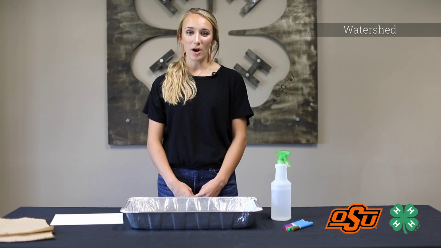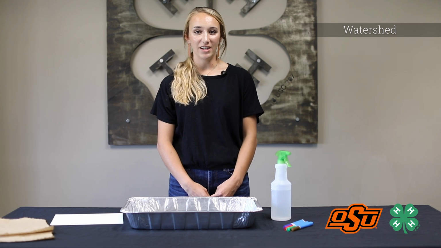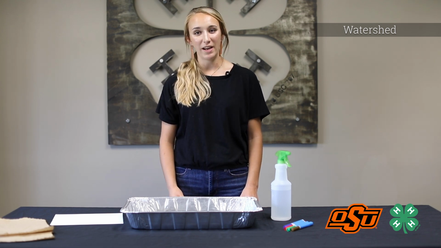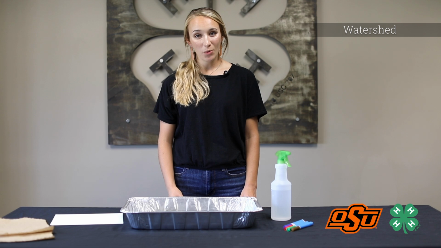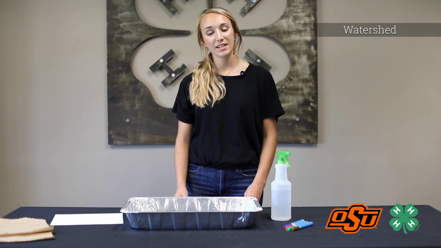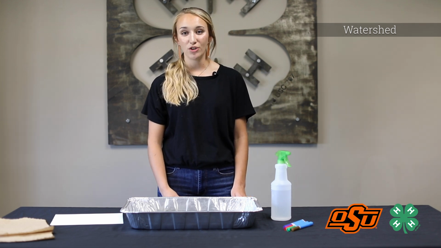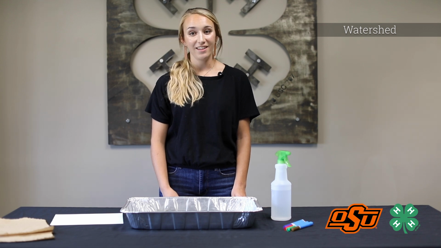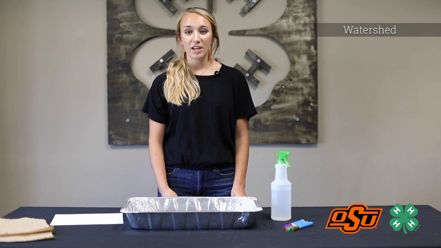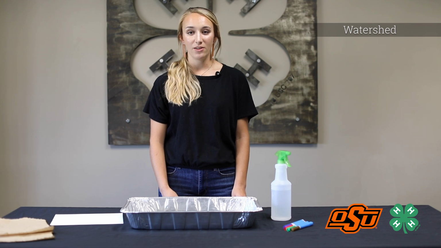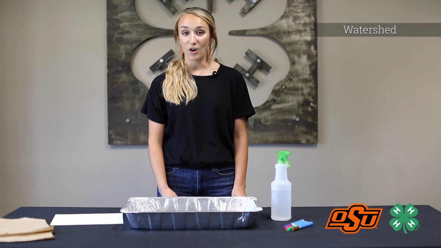The definition of a watershed is an area of land that drains into a lake, river, stream, or wetland. Did you know that you live in a watershed? Watersheds can be really big, like the Mississippi River Drainage Basin, or teeny tiny, like a pond on a farm. The watershed you live in can include neighborhoods, hills, mountains, towns, and farms.